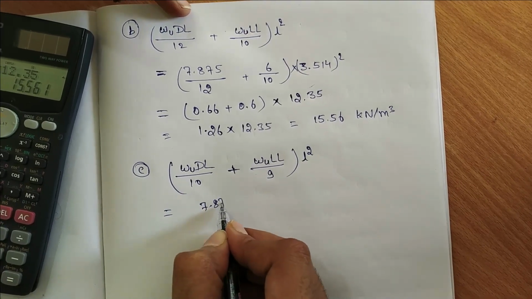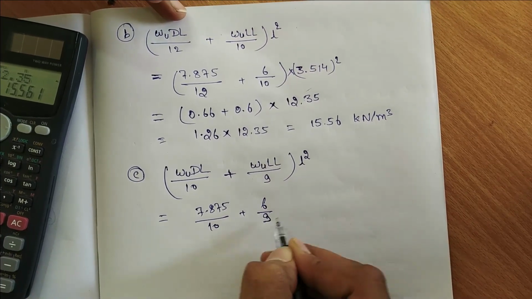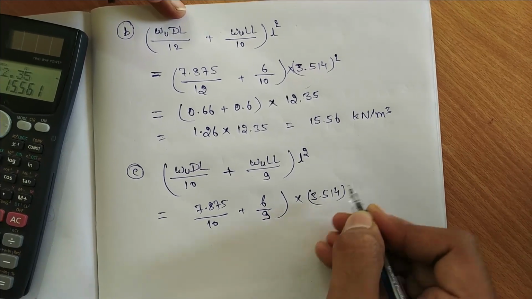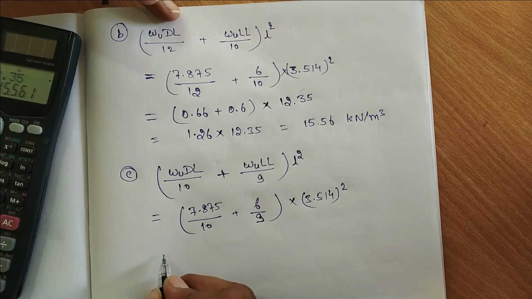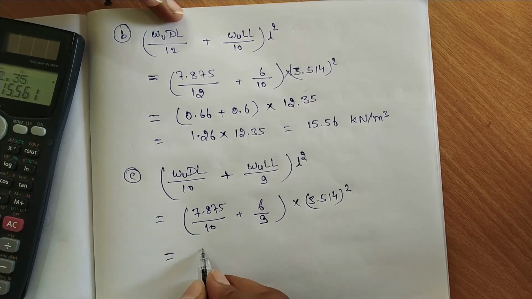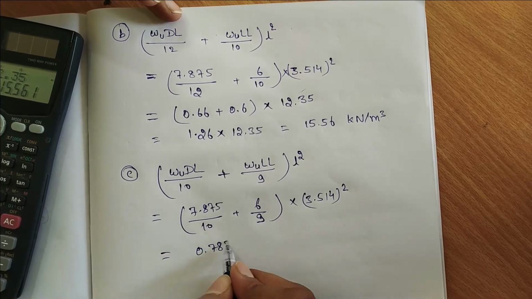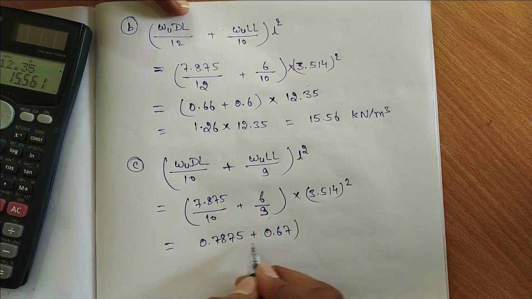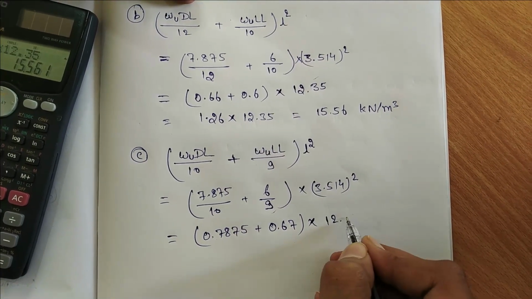So it's 7.875 divided by 10, then 6 by 9, into 3.514 and the square of it. Then it will be 0.7875 plus this will be 0.67. I already know the value, 12.35.